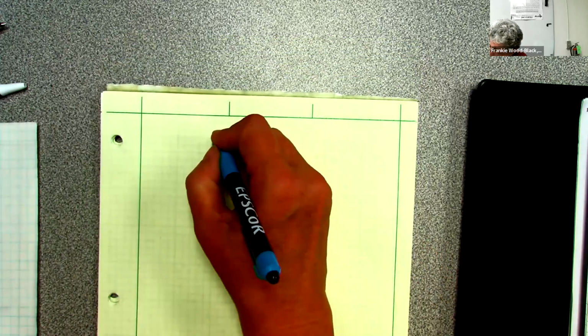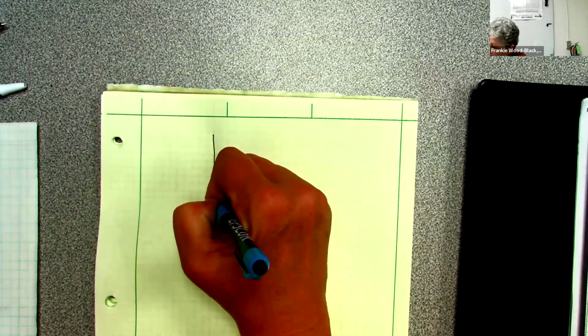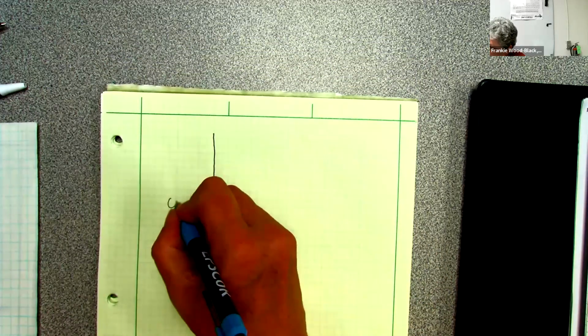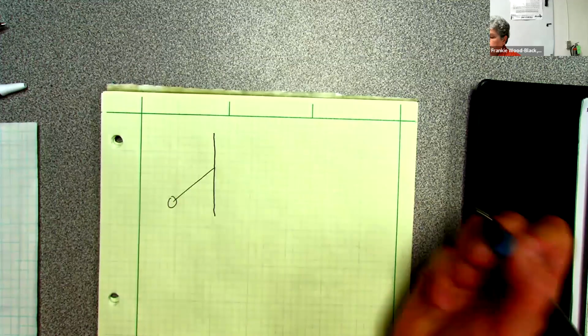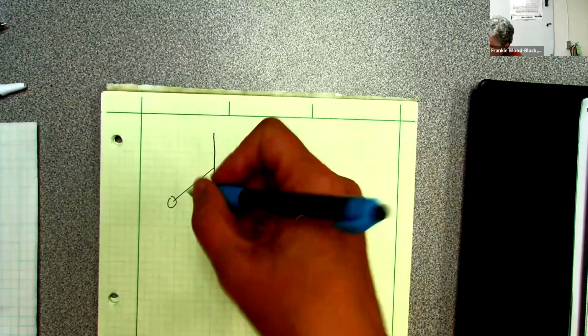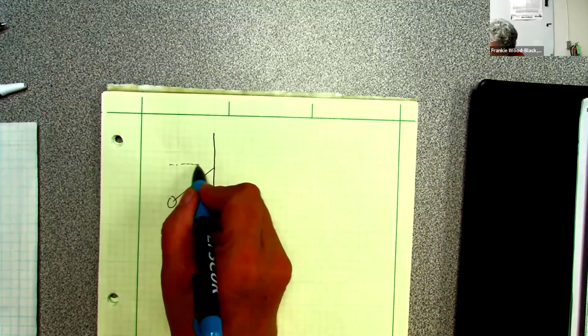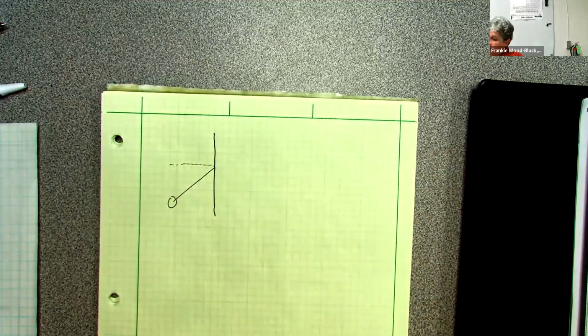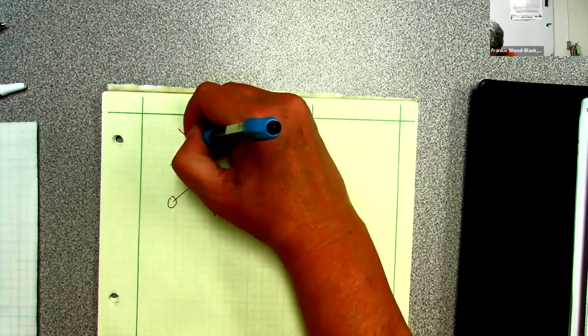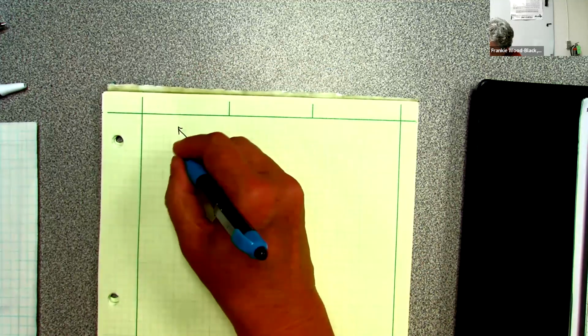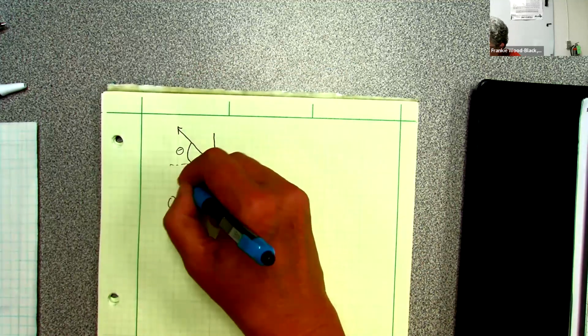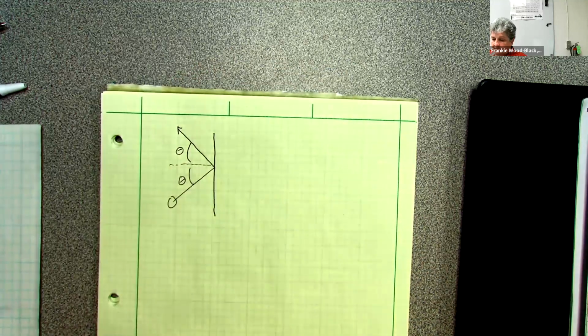So if I have a wall here and we take a ball and we have that ball hit the wall, we know what's going to happen because we've done this game. It's going to rebound off there. This angle and this angle are going to be the same.